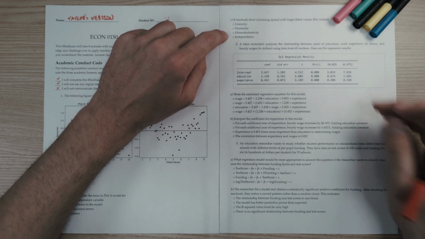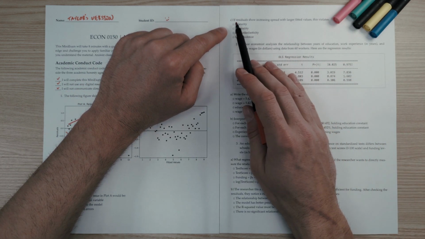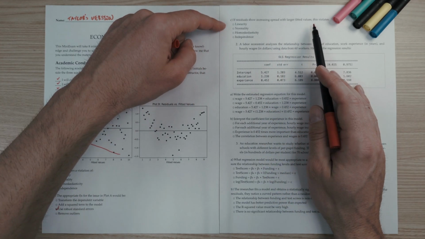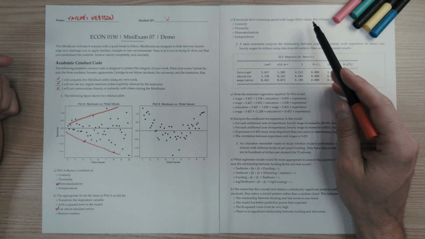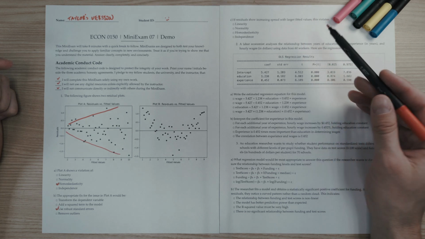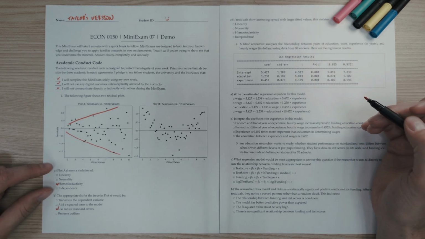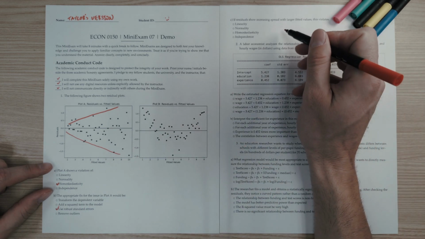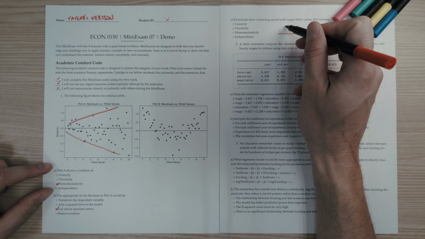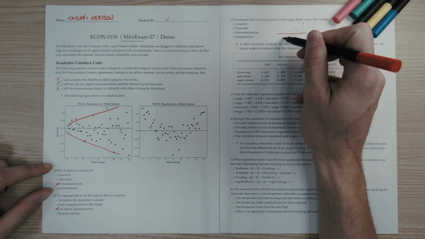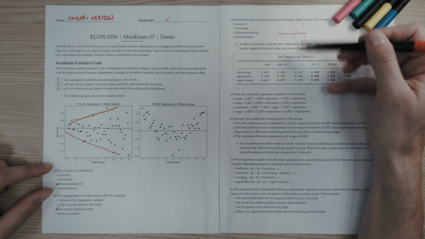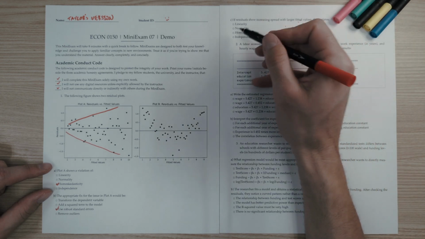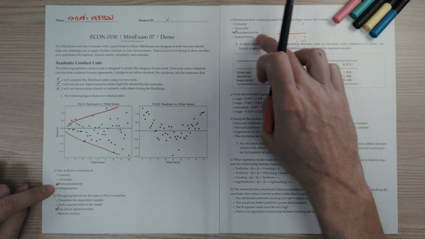Okay, so this third question is: if residuals show increasing spread with larger fitted values, this violates which assumption? This looks almost exactly the same as question A. So we can draw this. If it looks like larger spread with larger fitted values, then this would violate the same one. So this is sort of a duplicate question.